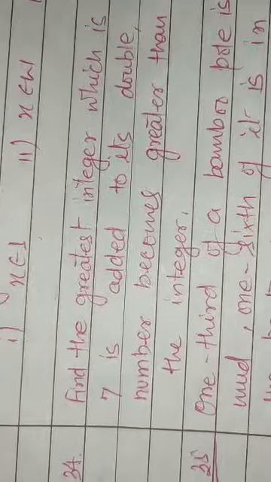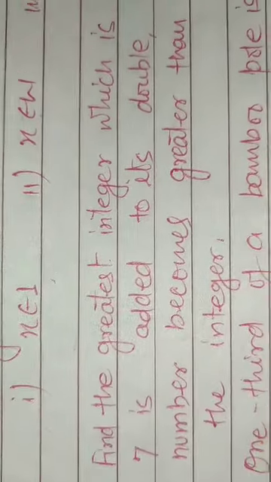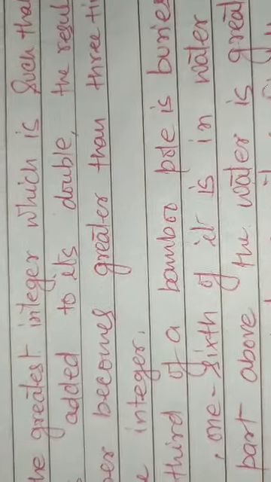Now the next question I have taken, that is question number 34. Find the greatest integer which is such that if 7 is added to its double, the resulting number becomes greater than 3 times the integer. Okay, this is question number 34.